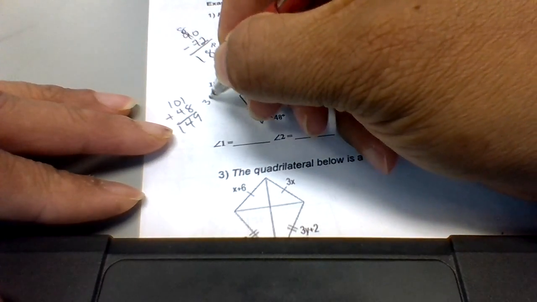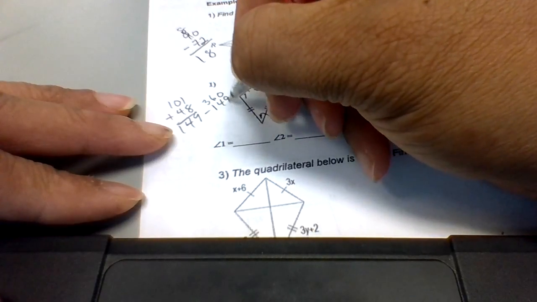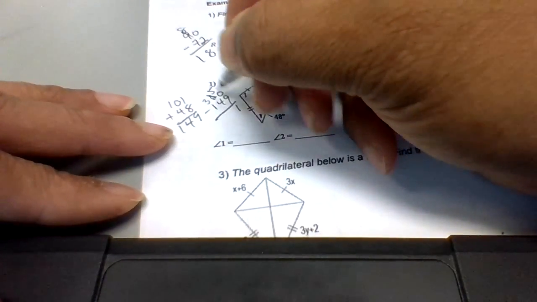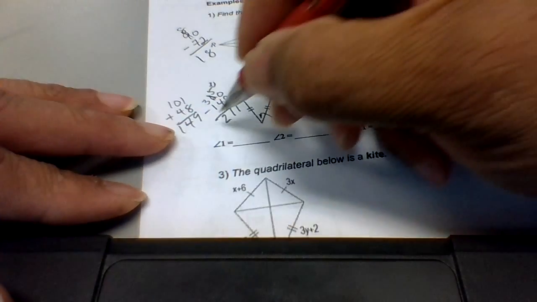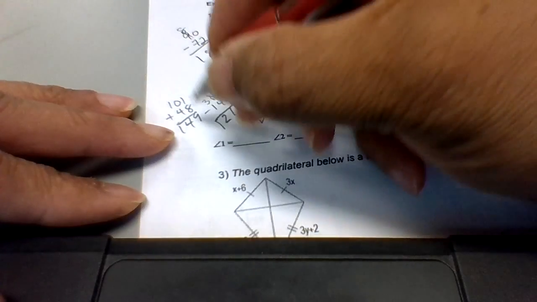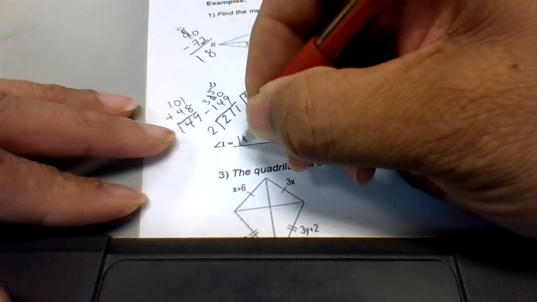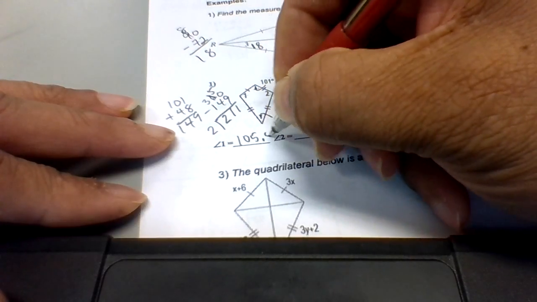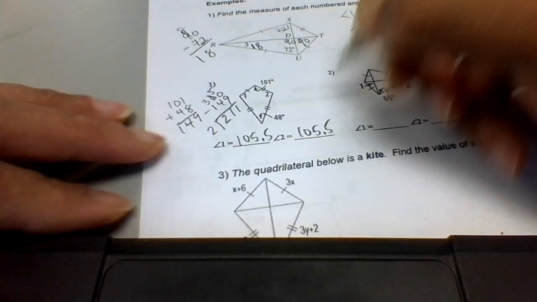So I'm going to take 360 subtract 149 from it and get 211. And then because both of these angles have to have the same amount, I'm going to divide that by 2 and get 105.5 for both of those angles.